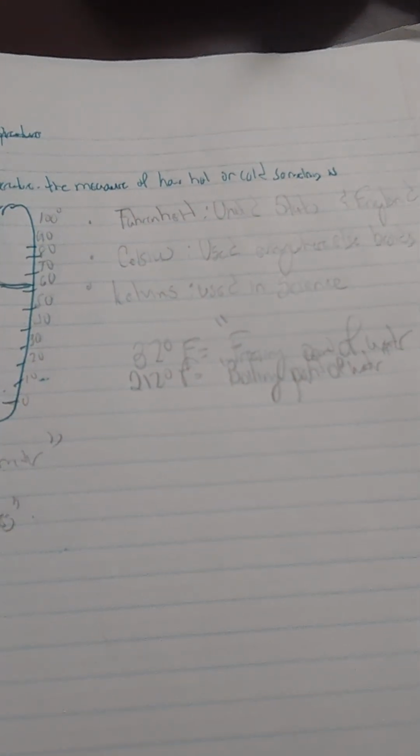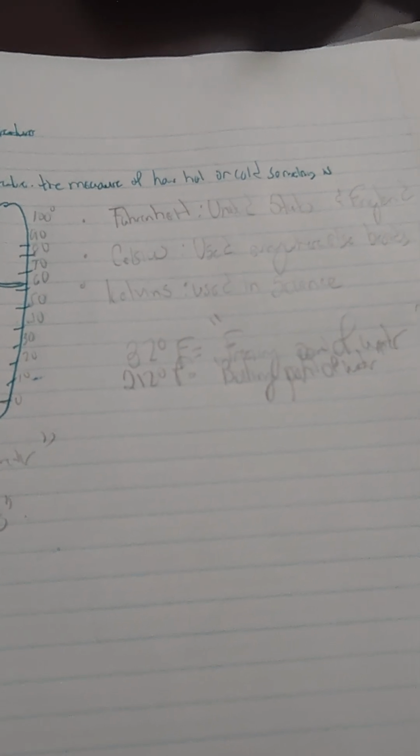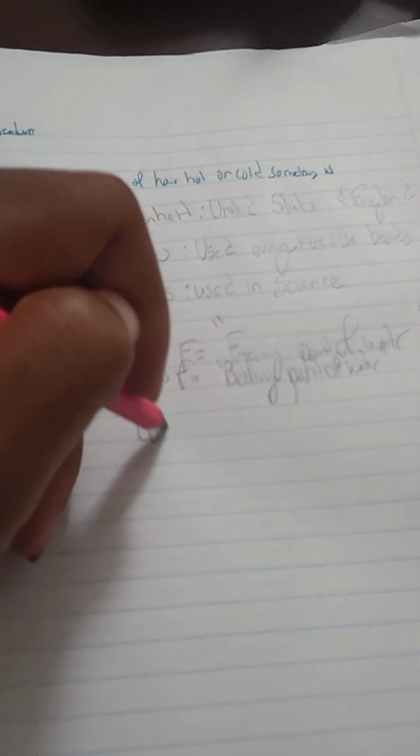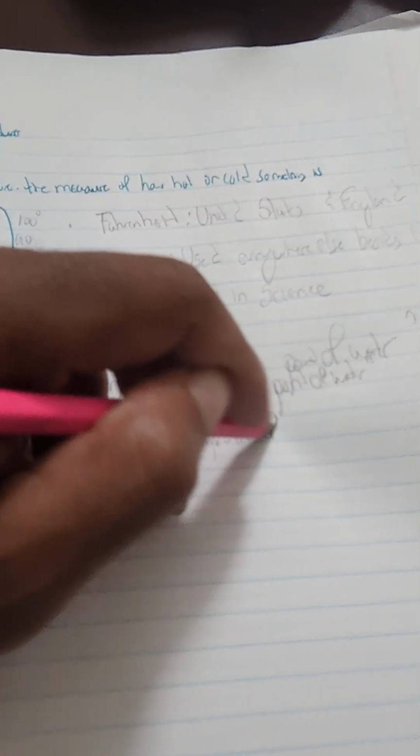Now, the body temperature of the human body is 98.6 degrees Fahrenheit, right? So we know that relative to the body temperature of humans, we have an internal body temperature of 98.6 degrees Fahrenheit. You learn this from biology, right?